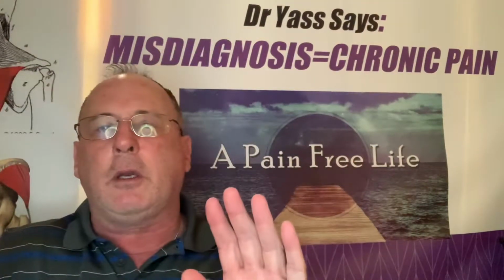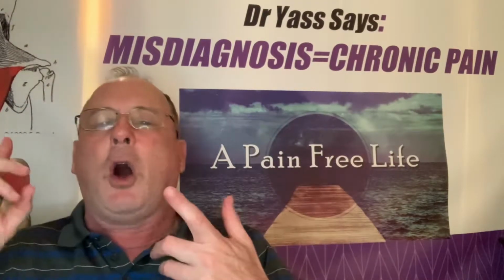For anybody I've ever treated who had irritation, not inflammation, but irritation of the iliotibial band, there was no heat, swelling, or redness associated with the location of the pain. Therefore, you could not say that inflammation is present. Therefore, don't get conned into being told you need a cortisone shot or an anti-inflammatory, any of this nonsense.